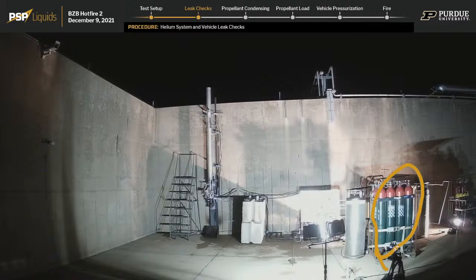Our 12-pack of nitrogen bottles. This is the gaseous nitrogen that we use for things like purges, which we are about to do. Yep, that makes a lot of sense. And why do we need so much nitrogen?